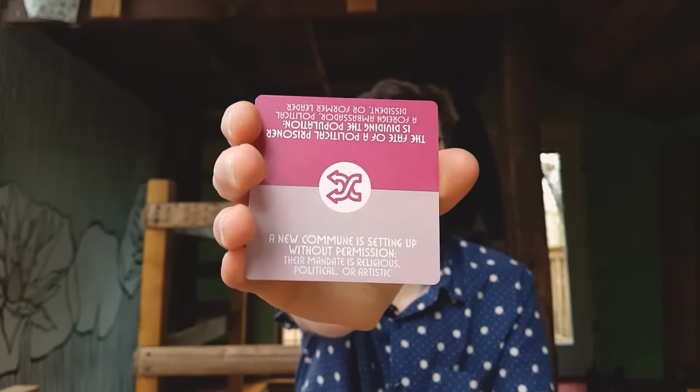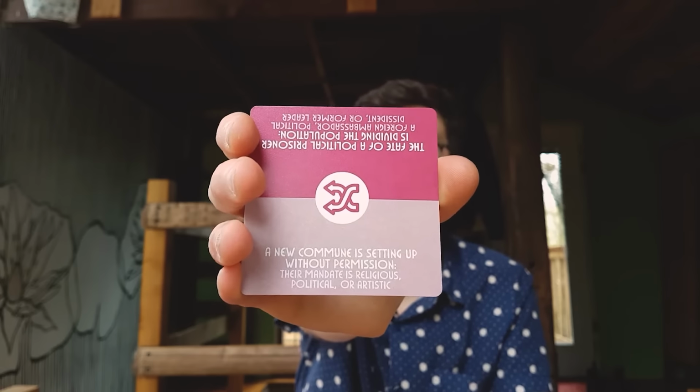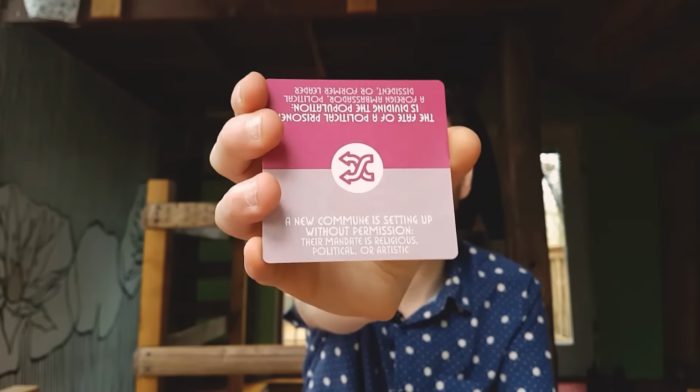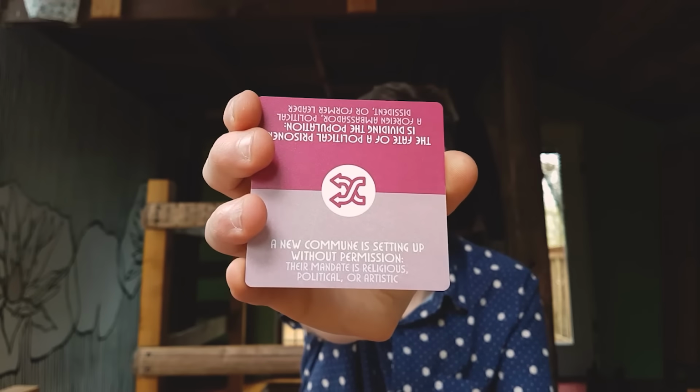And the other prompt that comes with this one is a new commune is setting up without permission. The three options for how to interpret this are that their mandate is religious, political, or artistic. So I'm going to not use any of those, because I instantly had an idea when I picked this one up. There is a new commune setting up, like more and more greenhorns are starting to come visit the camp of ghosts. More and more starting adventurers want to learn from these people. And they've almost set up their own commune next to it where they observe them or are trying to follow them or learn their ways.